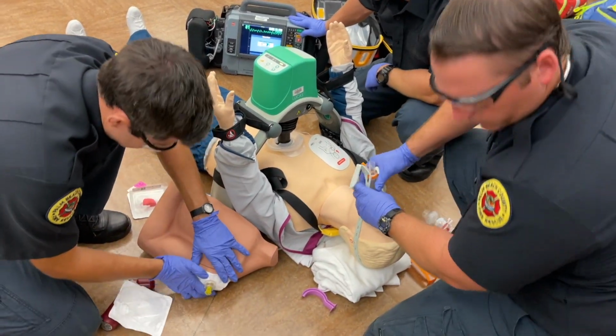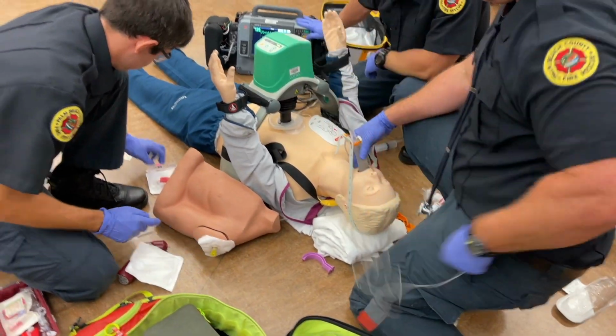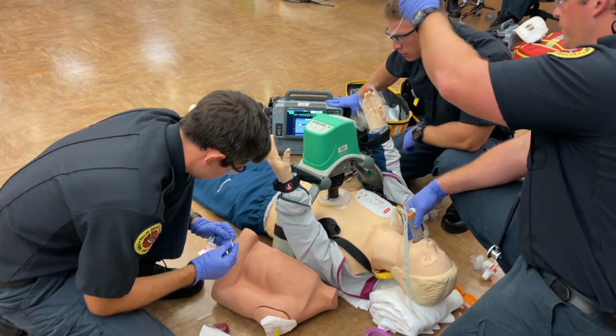Now let's talk about shocking. For every 1 minute you delay shocking for a shockable rhythm, the death rate is 10%. Right now, we're seeing 2.5 to 5 minute delays in getting defibrillation done once we get on scene. We need to shorten that up. We want to get it ideally as short as possible.